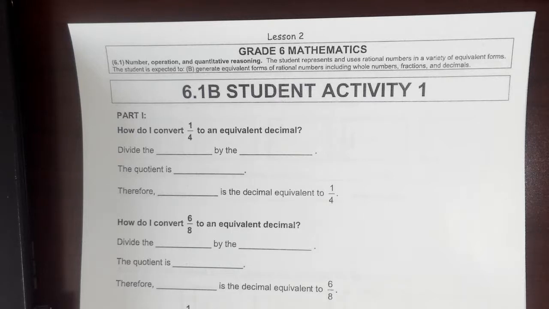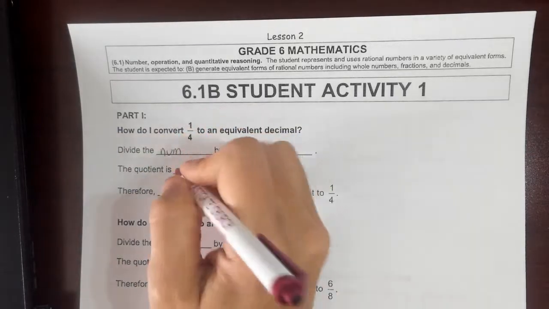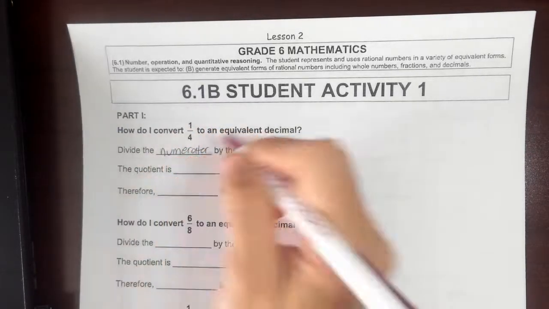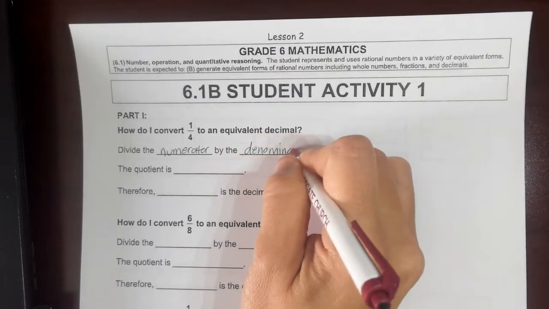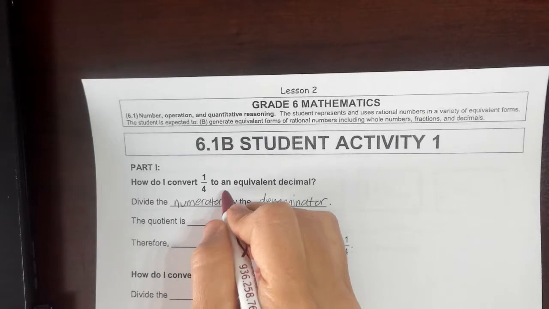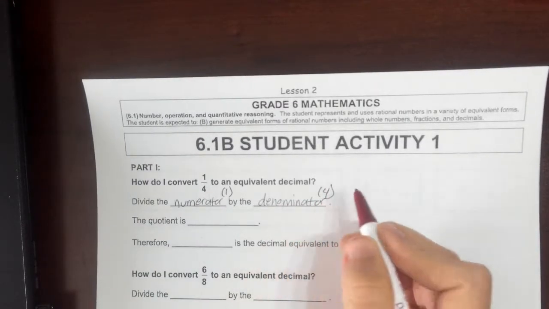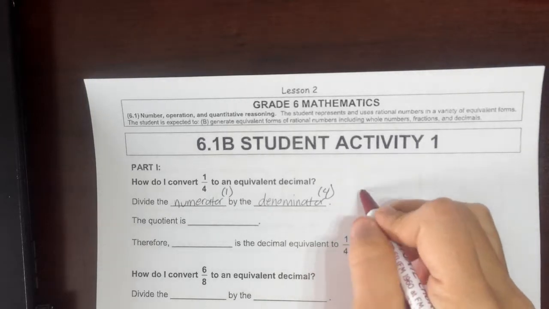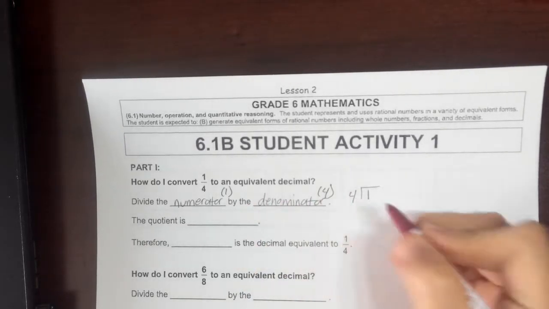So first we're going to divide the numerator by the denominator. Okay, the numerator is 1. The denominator is 4, right? So that means that, again, the top number, the numerator, goes inside the box. The 4 goes on the outside.